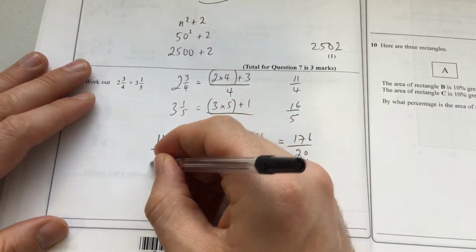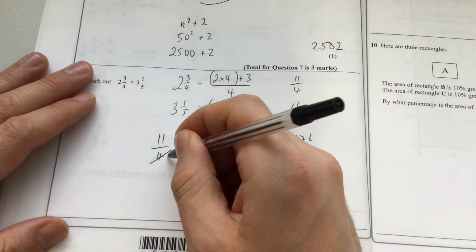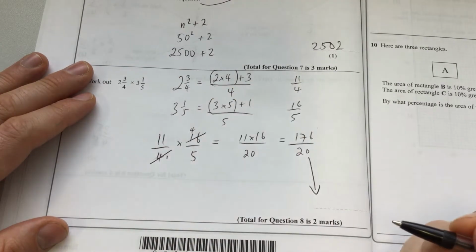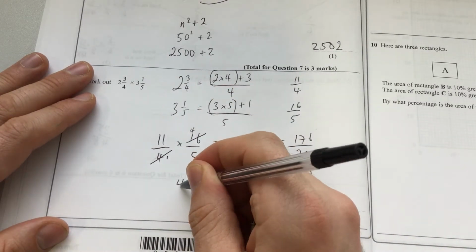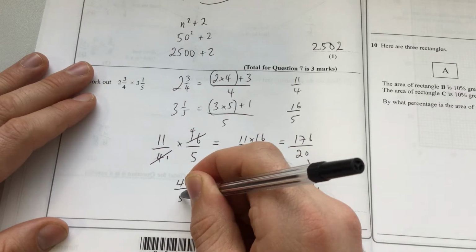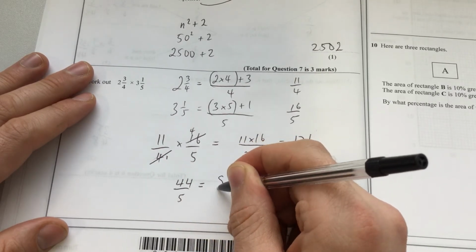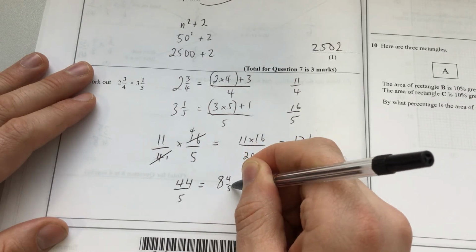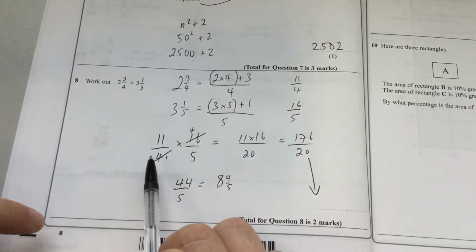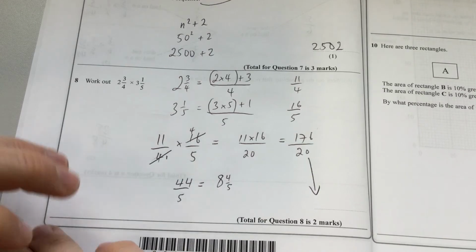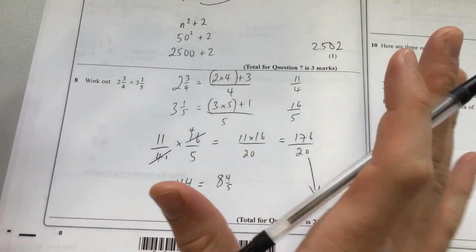If we did cross cancel, that means look diagonally and see a common number, it would have made things a bit easier, and that would give us 44/5. And then when we convert that into a mixed number, 5 goes into 44 8 times with 4 left over. That gives us a simplified answer. That's why we encourage the cross cancelling. But that might throw you off if you're not sure what's going on.